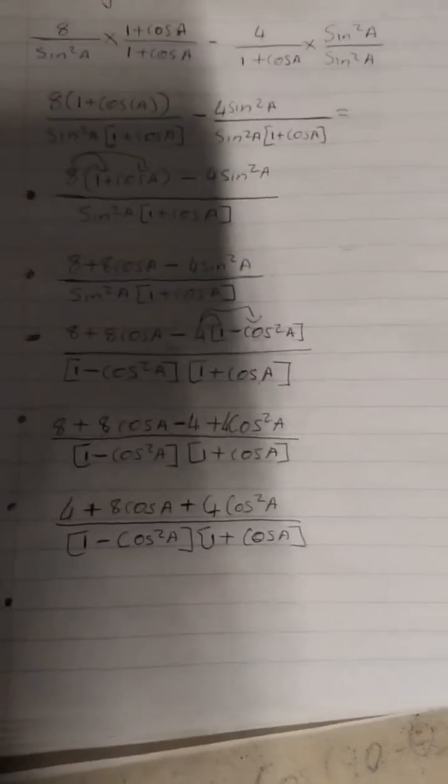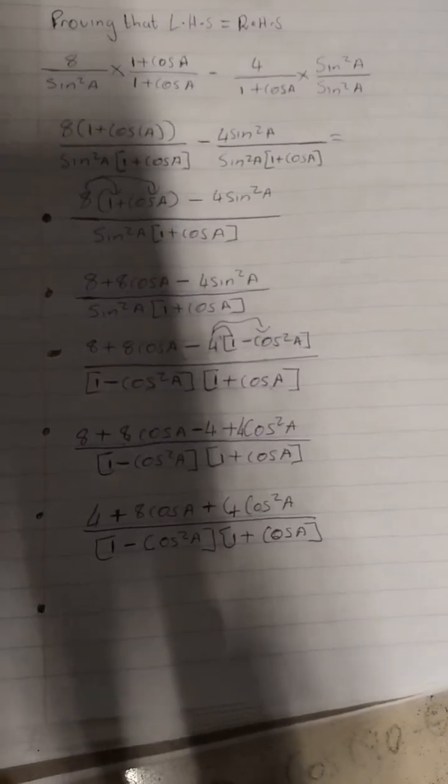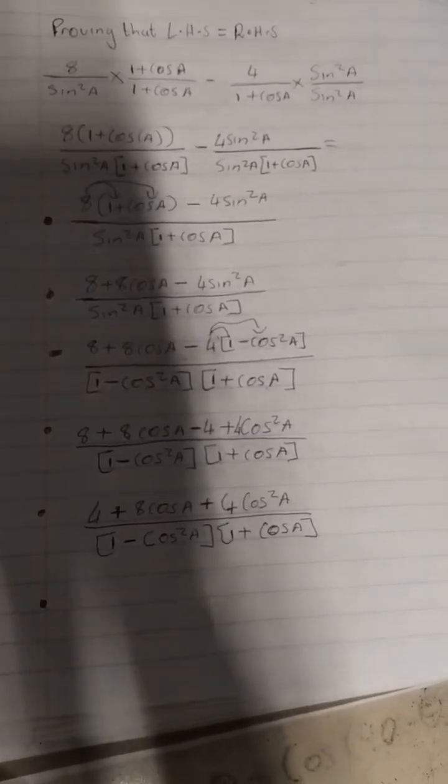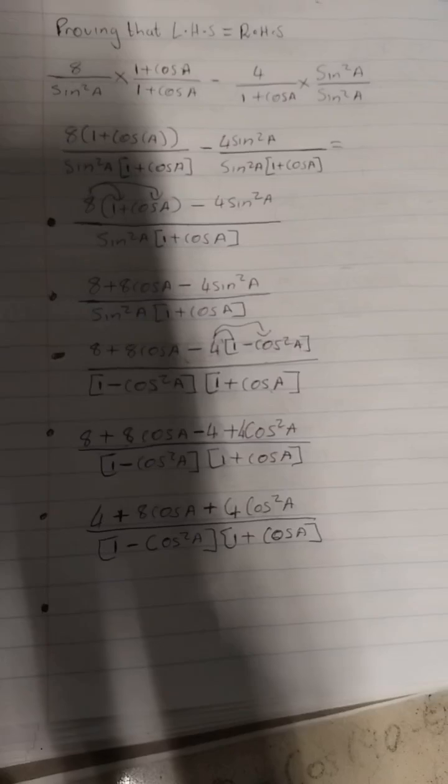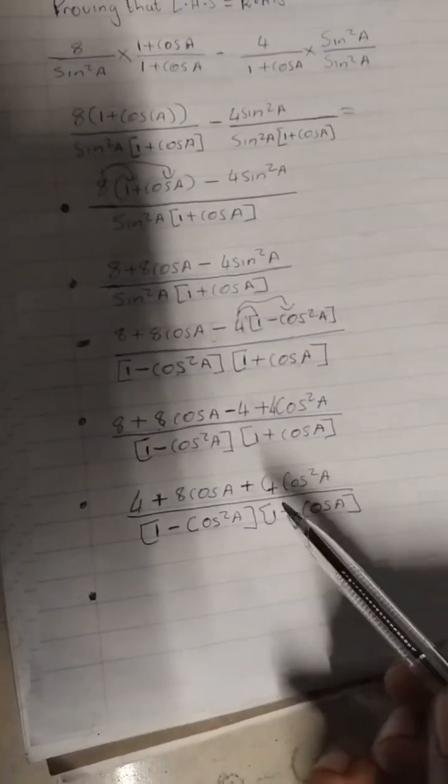Please tap the screen, guys. Don't stop tapping the screen. Is it 4? Can I get a confirmation? It's going to be 4? Yeah, thank you very much. 4 is going to be the one that we are going to take out as the common factor. So we are going to have 4.